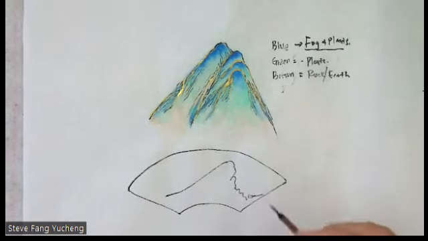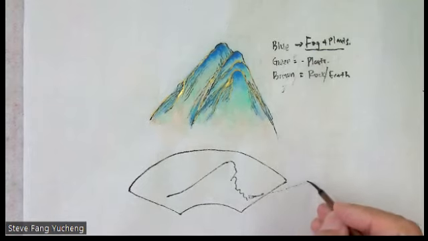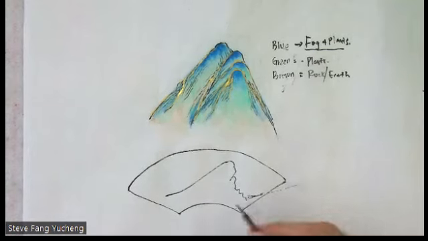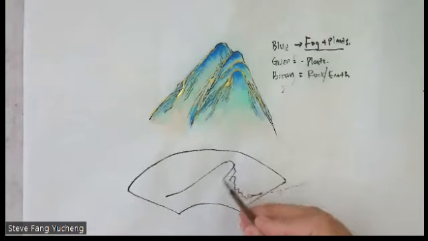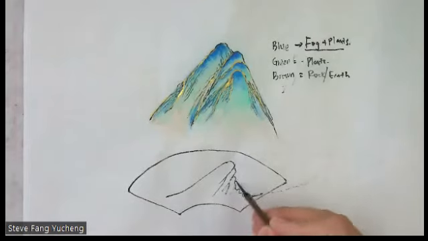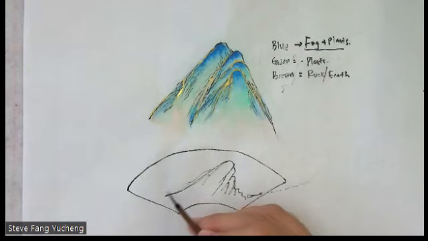What do I mean by partially? The last stroke here indicates there are more mountains outside the frame. You see the S shape there. On top of that, we can split the mountains into different layers.